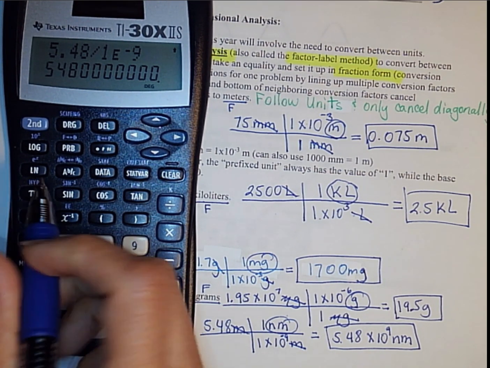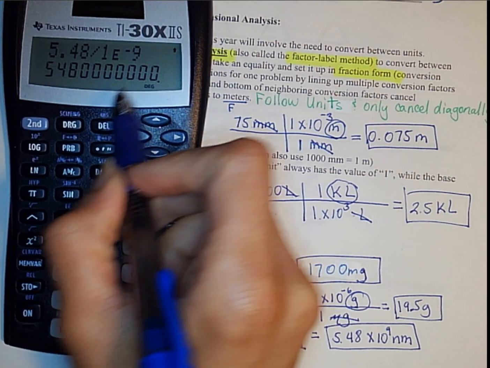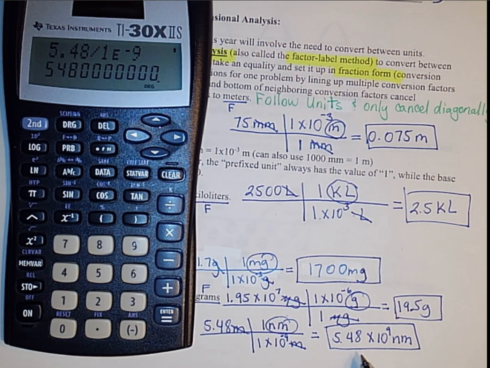So this long answer, I can either keep it as it is or I can convert it into scientific notation. Well, it's too many zeros for me to write, so rather than make an error, I'm going to convert it to scientific notation, and that comes out to be 5.48 times 10 to the 9th nanometers.